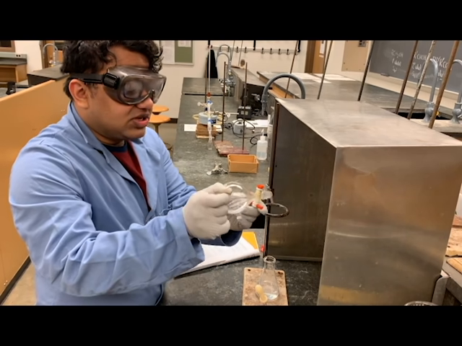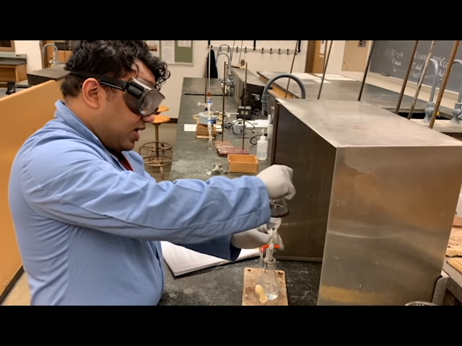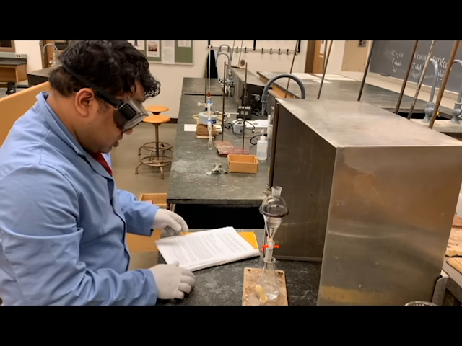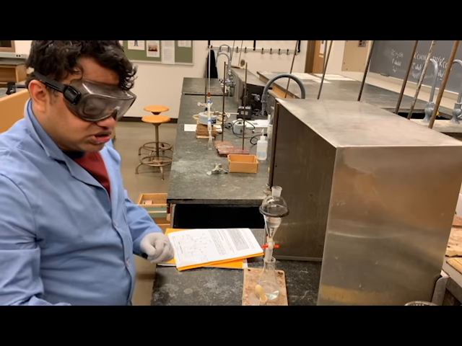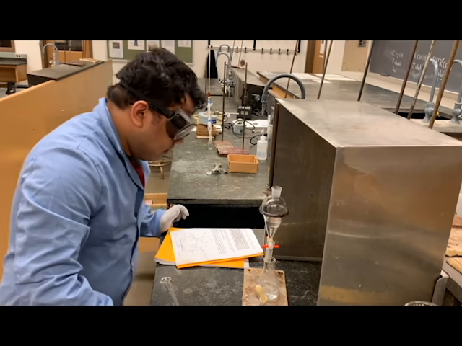Once all of the carbon dioxide has escaped, we're going to put the sep funnel back onto the ring stand and allow it to settle down. We'll remove the aqueous layer and then wash our organic layer one more time with water.